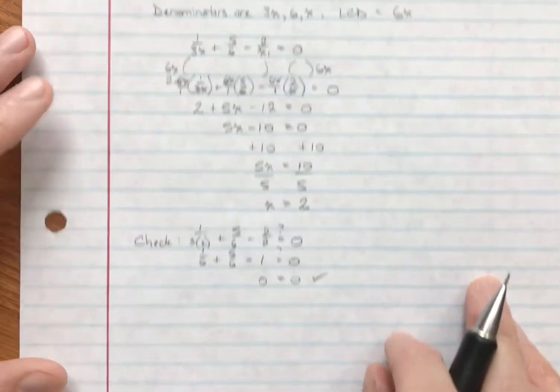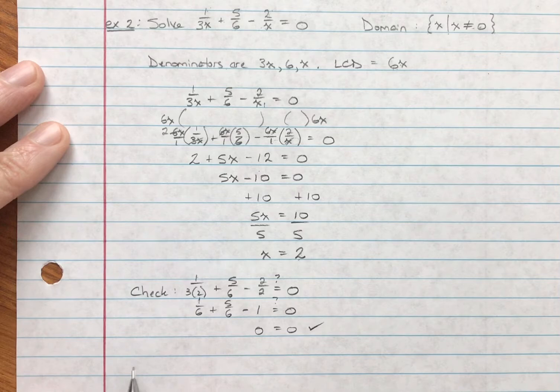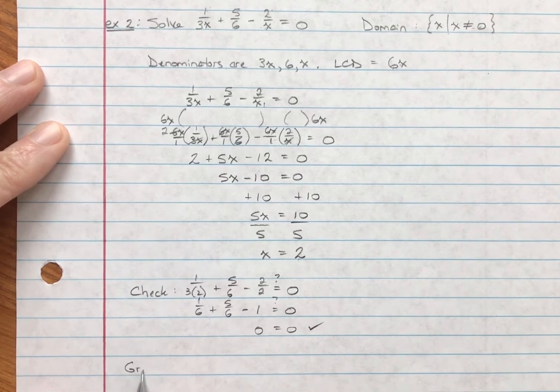Let's do it graphically, because I want to show you something here. So let's see, graphically.